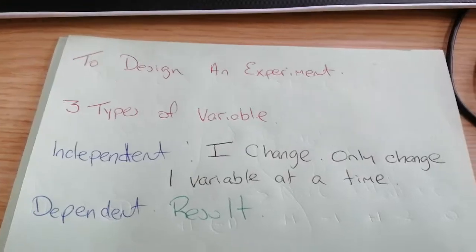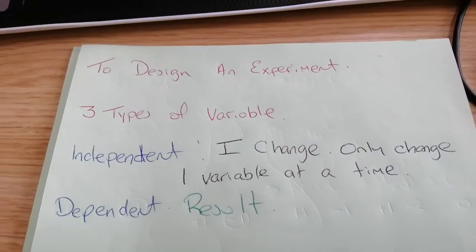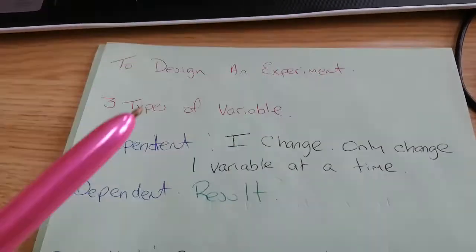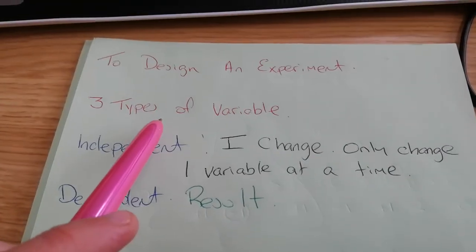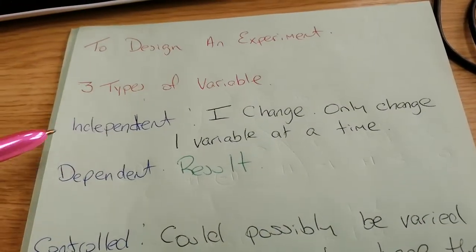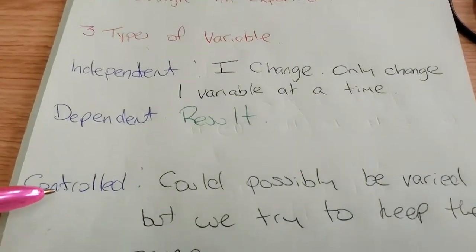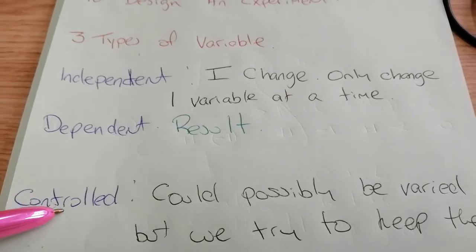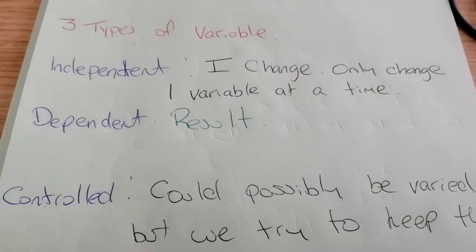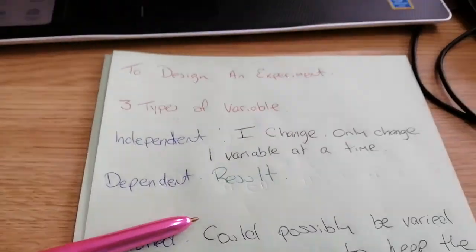Now, the first thing with an experiment is you have to decide on your variables. There are three types of variable: the independent, the dependent, and the controlled variables. I realize that's kind of oxymoronic, it contradicts itself, but we'll talk about it in a second.